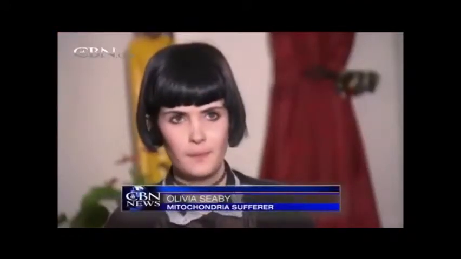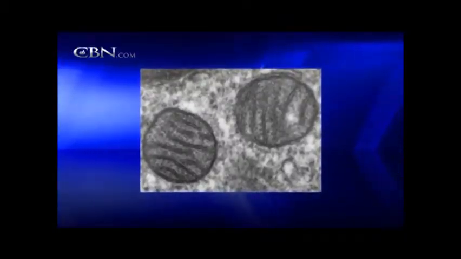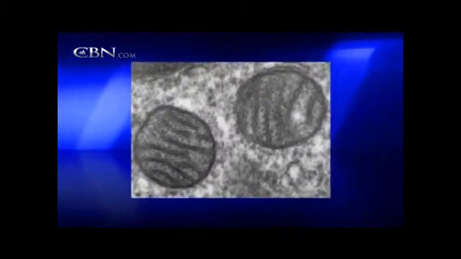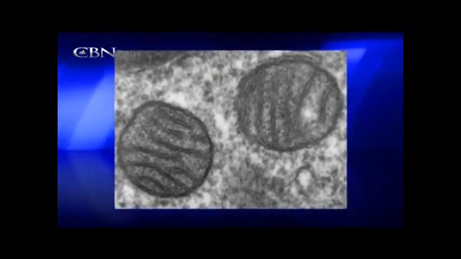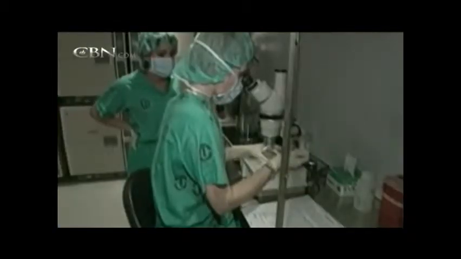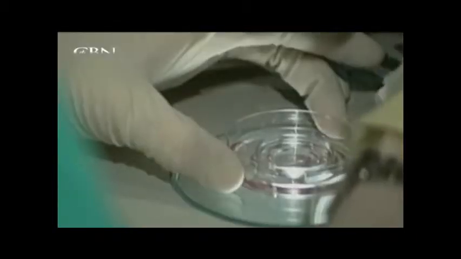When you have a baby and find out that your baby's ill or got something that you've got, and life expectancy for a child in mitochondria is very short, very short. And I think that's devastating for a woman. Mitochondria are structures outside the cell's nucleus that help produce energy for the cell. Mitochondrial defects can result in diseases like muscular dystrophy, heart, kidney, and liver failure, and severe muscle weakness.